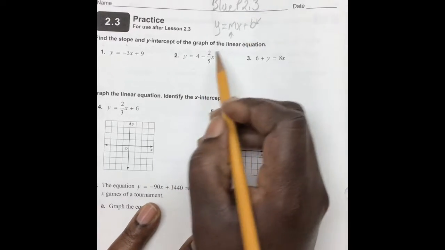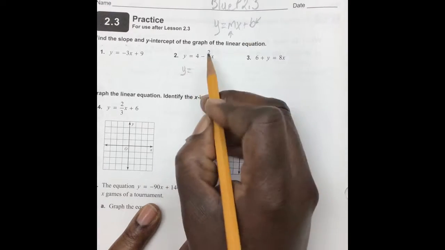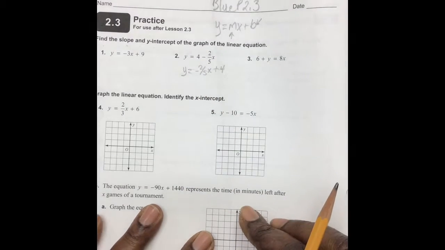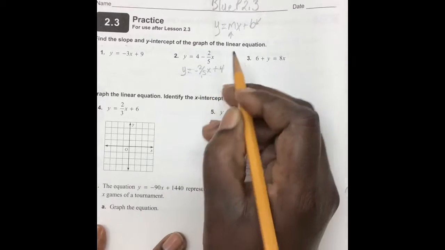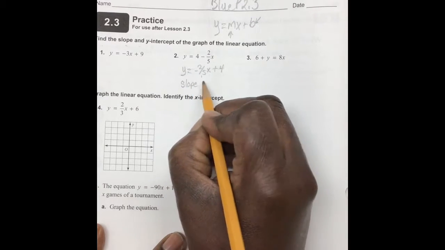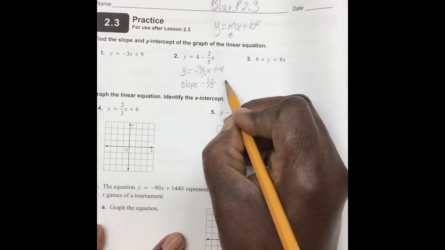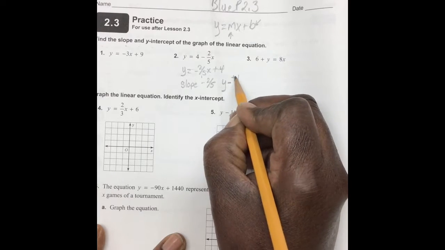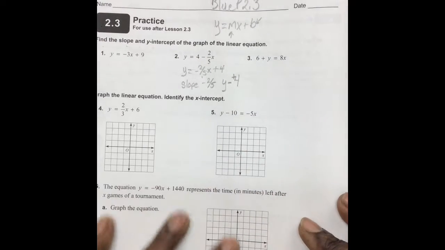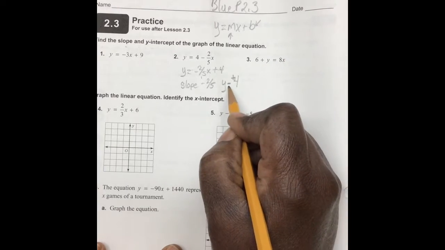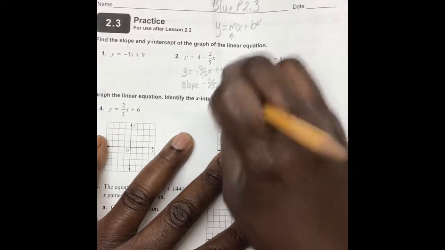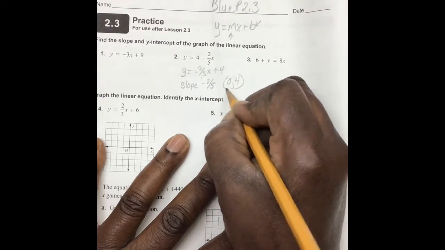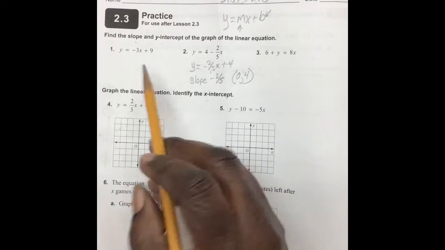When we look at this equation, let's rearrange it. y is equal to negative 2/5 x plus 4. So with that in mind, we can recognize that this is the slope. The slope is negative 2/5, and the y-intercept is positive 4. Okay? Let's give the coordinates of the y-intercept, which would be (0, 4). Okay? That will be the y-intercept.